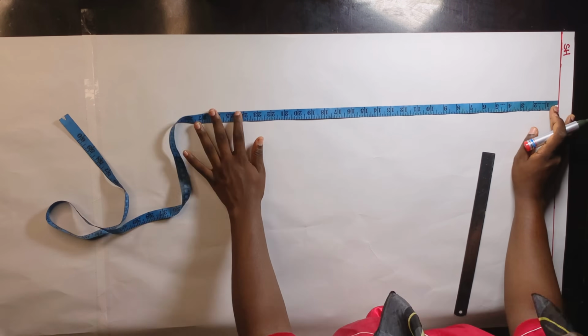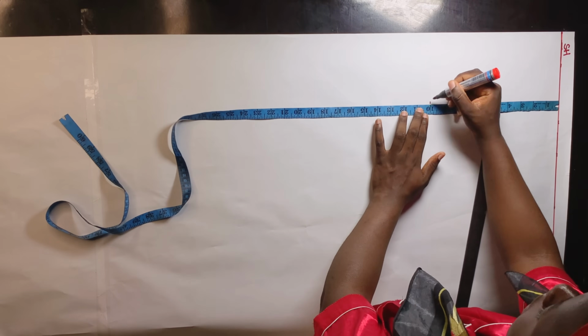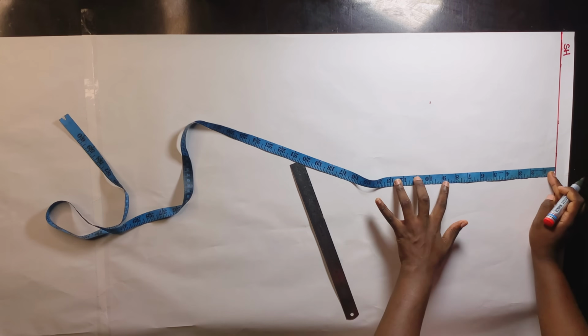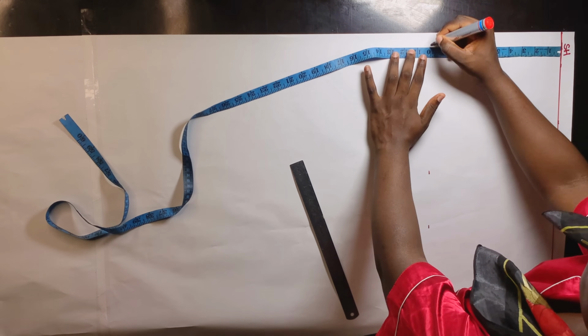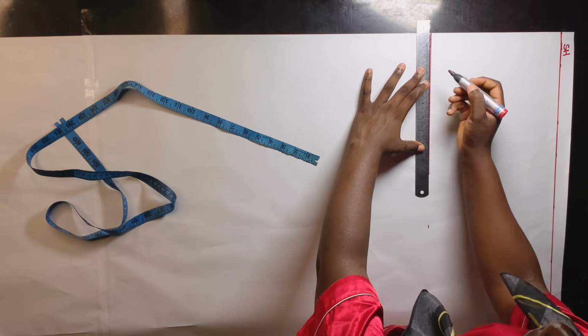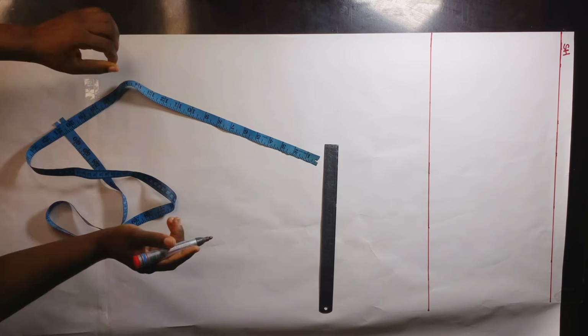The first vertical measurement I am going to be marking is my bust point, which is my shoulder to bust. Mine is 10 inches. I'm going to mark it at several points to enable me get a straight line. After marking, I'm going to connect the point with my ruler and then proceed to label the point bust point.